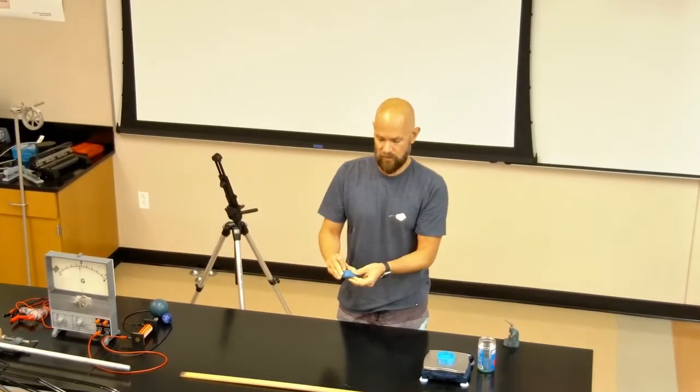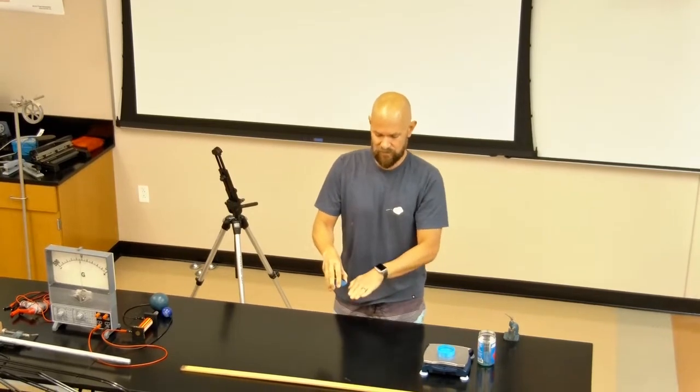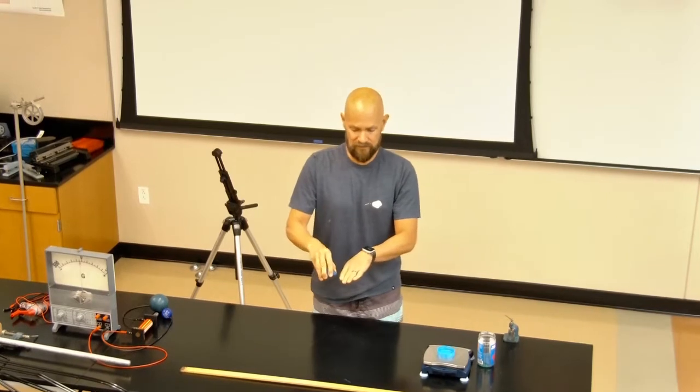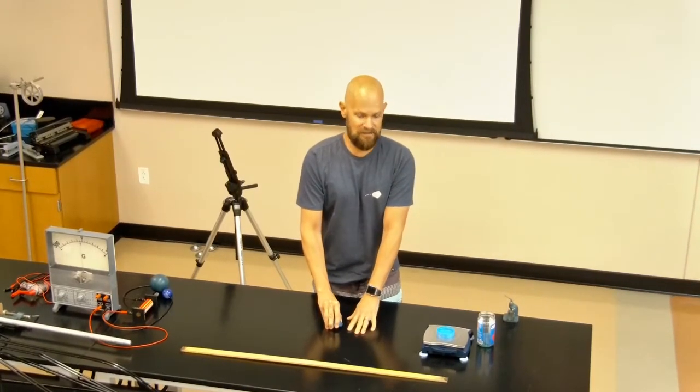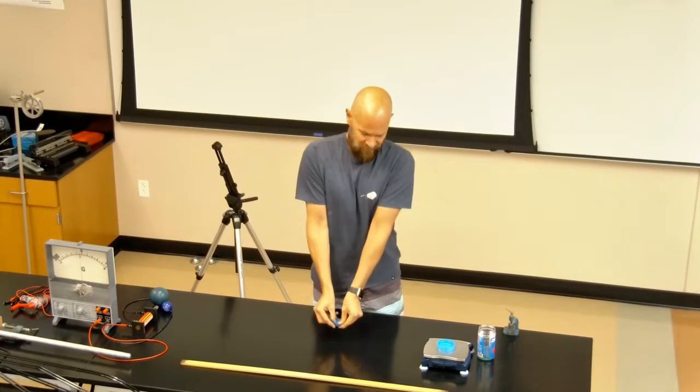I flipped this inside out. That took a little bit of work, and in doing so, I've stored not only gravitational potential energy, but this also has some amount of elastic potential energy. So when it hits, not only does it tap into that gravitational potential energy, but it releases the elastic potential energy, which allows it to go even higher.